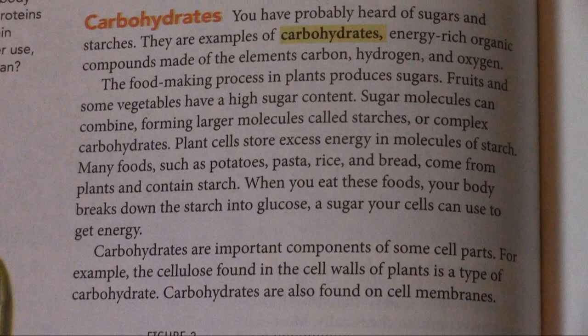Carbohydrates. You've probably heard of sugars and starches. They are examples of carbohydrates, energy-rich organic compounds made of the elements carbon, hydrogen, and oxygen. The food-making process in plants produces sugars. Fruits and some vegetables have a high sugar content. Sugar molecules can combine, forming larger molecules called starches, or complex carbohydrates.